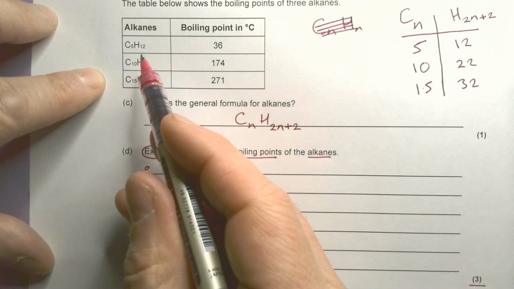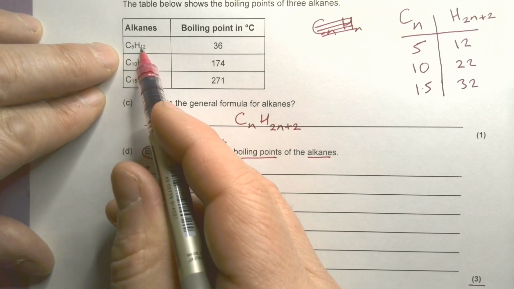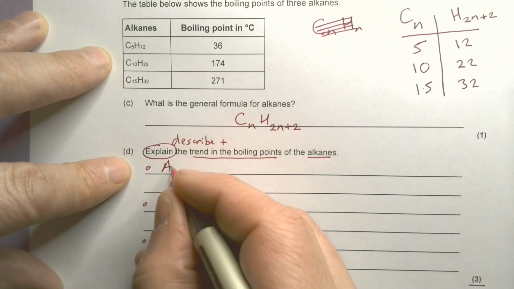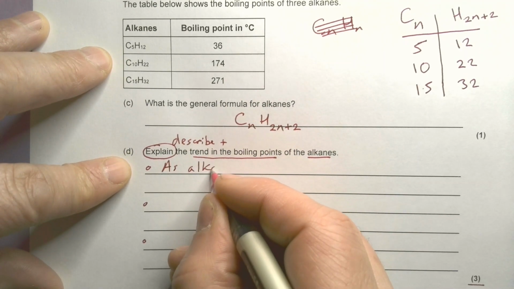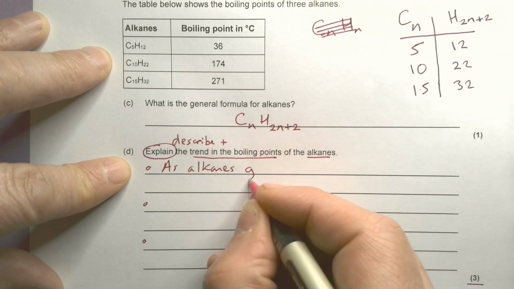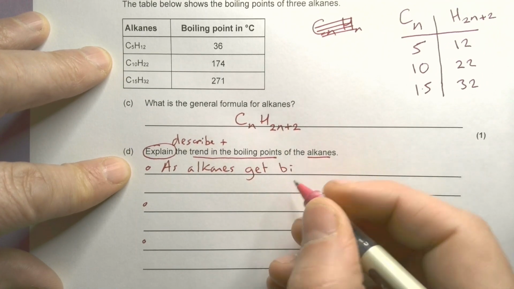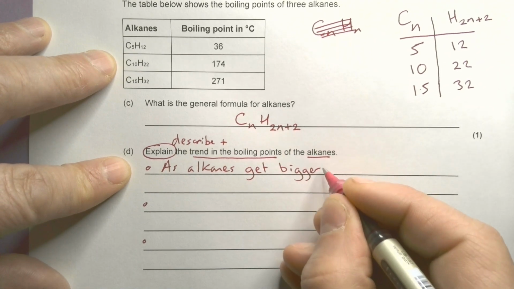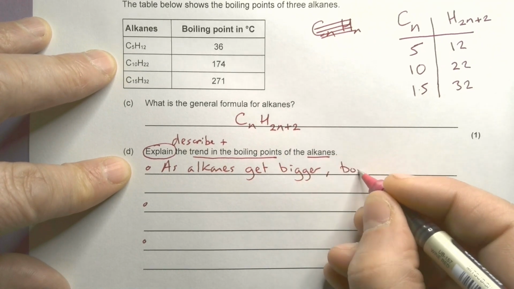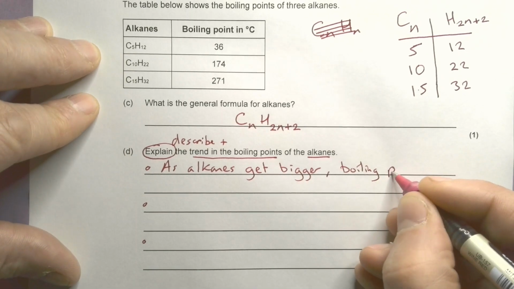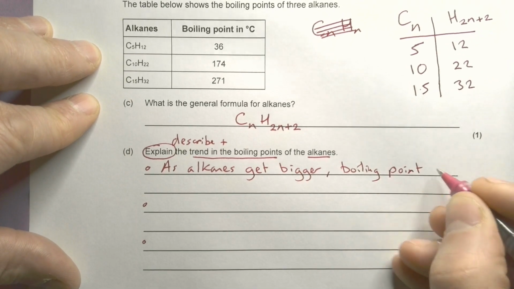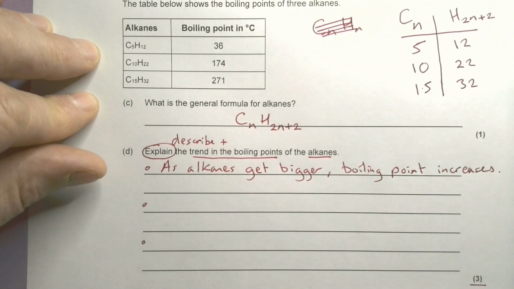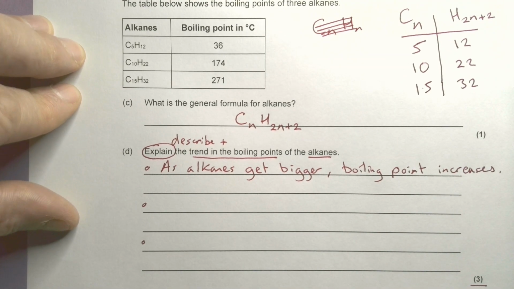So as the alkanes get bigger, what happens to the boiling point? Well, it goes up. So as alkanes get bigger, and I might say as they get more carbons or more hydrogens, it's fine, but just as they get bigger, boiling point increases. Okay, so the boiling point increases.